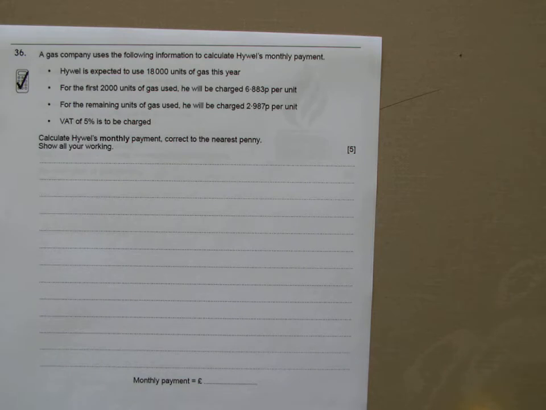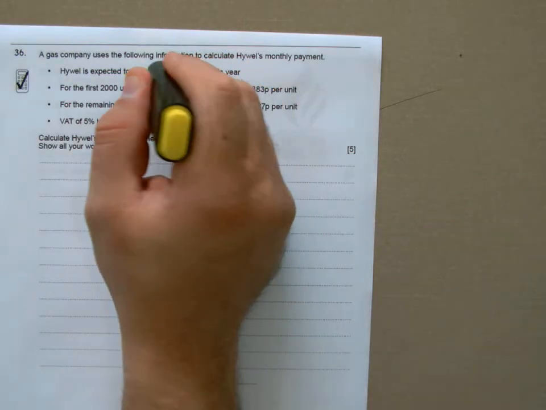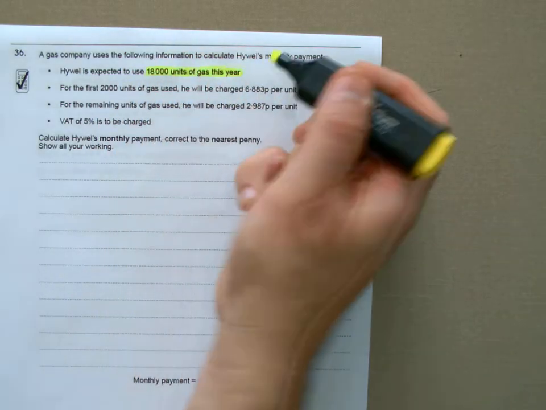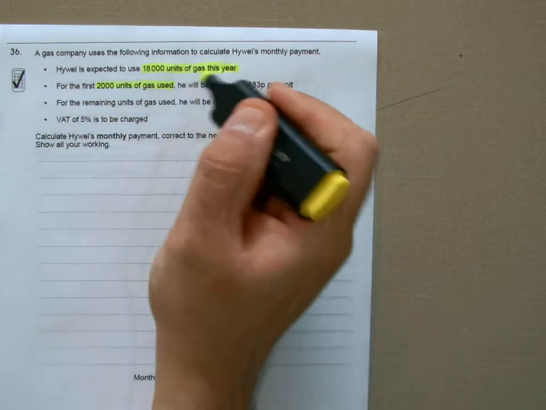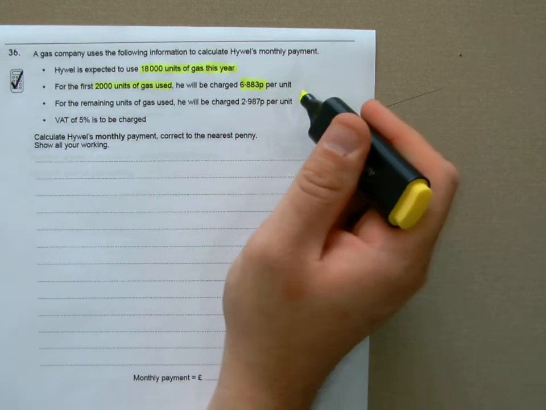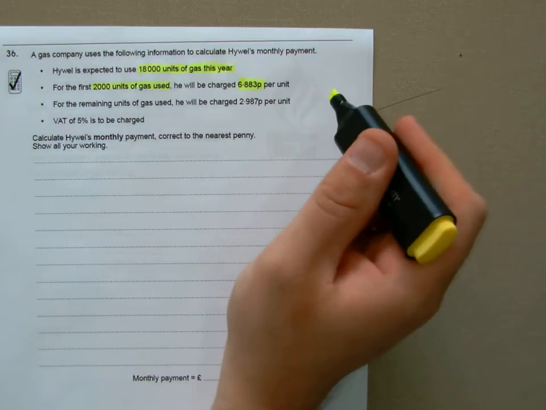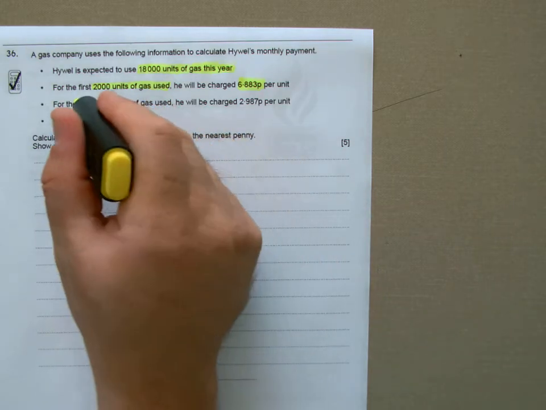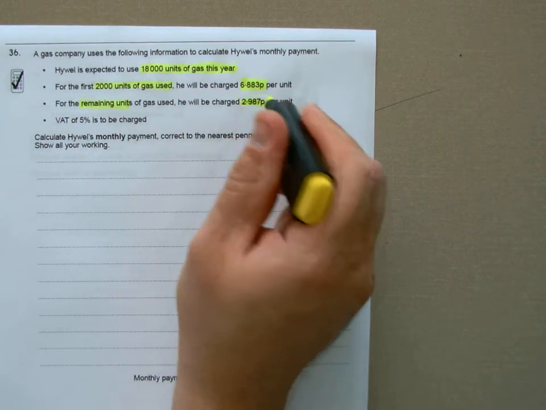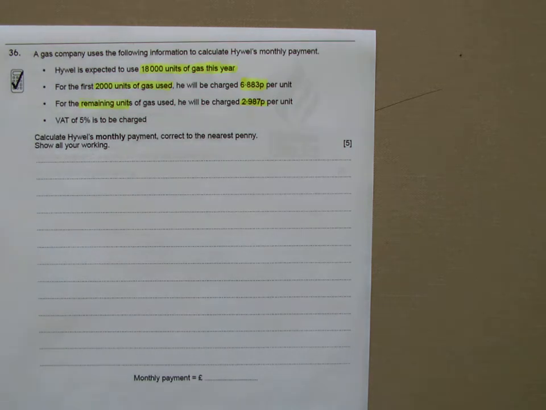Okay, so a gas company uses the following information to calculate Howell's monthly payment. So this is how it's split up, yeah? It says that Howell is expected to use 18,000 units of gas this year, okay? And then it says for the first 2,000 units of gas, it'll be charged at this price, okay? Strange price, but that's what it is, 6.883 pence per unit. And then for the remaining units of gas, it'll be charged at a cheaper price, okay? And of course we've got that VAT at the end then.